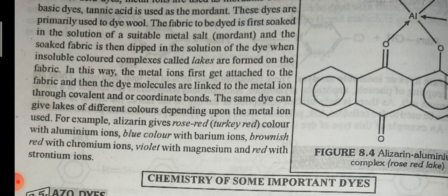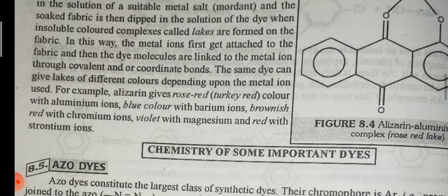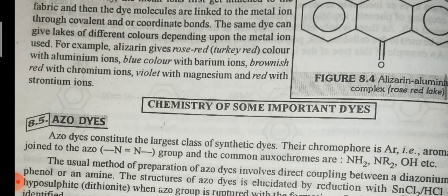The same dye can give lakes of different colors depending upon the metal ion used. For example, alizarin gives rose red, Turkey red color with aluminium ion, blue color with barium ion, brownish red with chromium ion, violet with magnesium, and red with strontium ions.